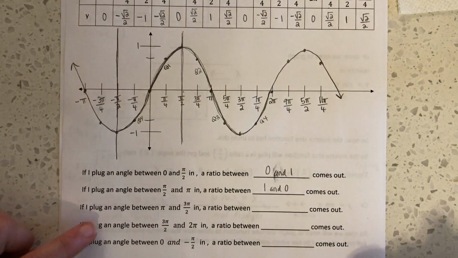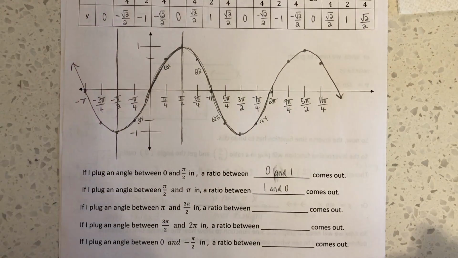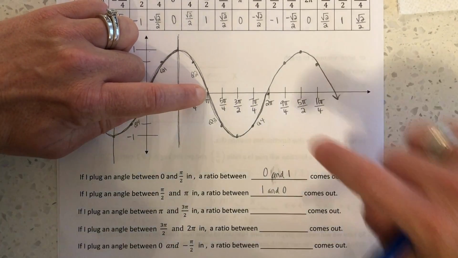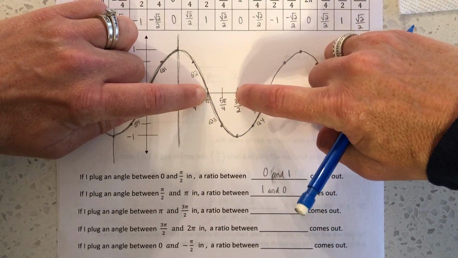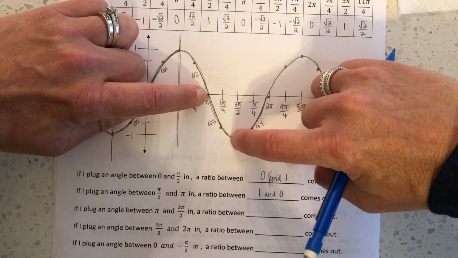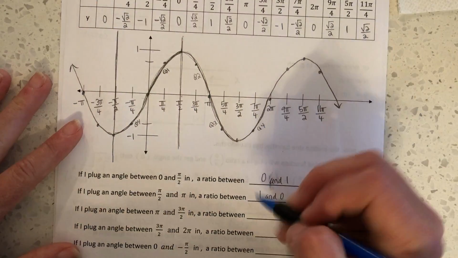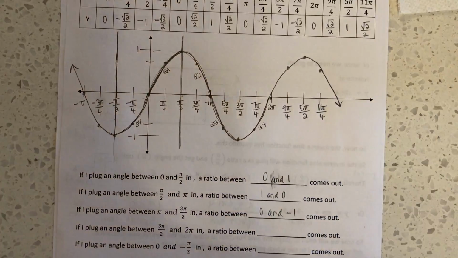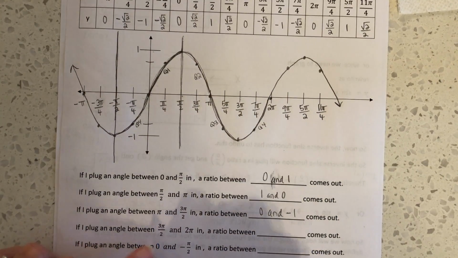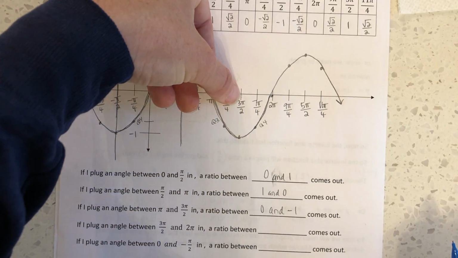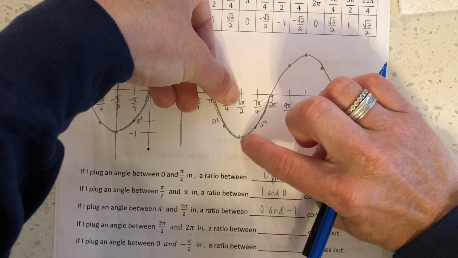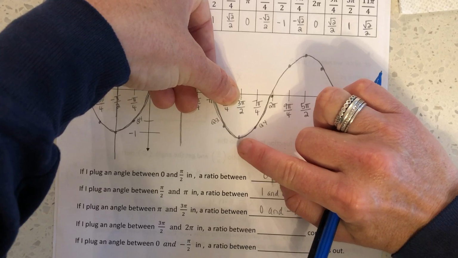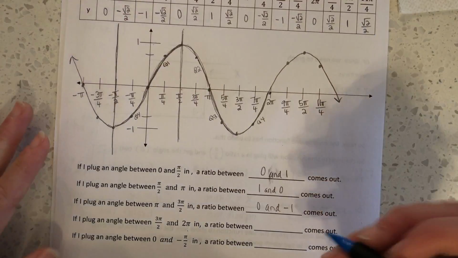Okay, keep going. If I plug an angle between pi and 3 pi over 2 in, a ratio between 0 and negative 1 comes out. This is how the original function worked. If I plug an angle between 3 pi over 2 and 2 pi in, a ratio between negative 1 and 0 comes out.